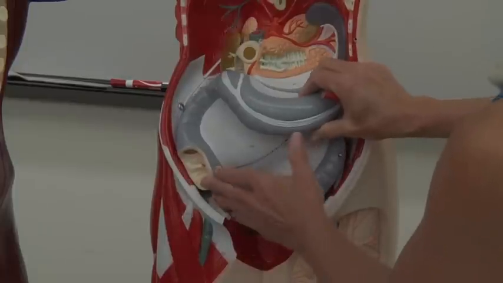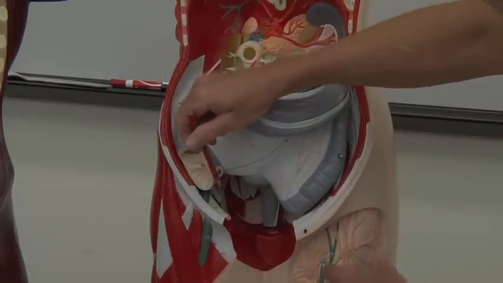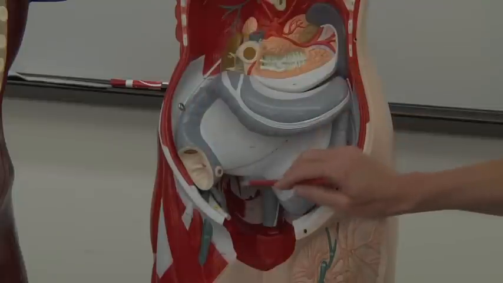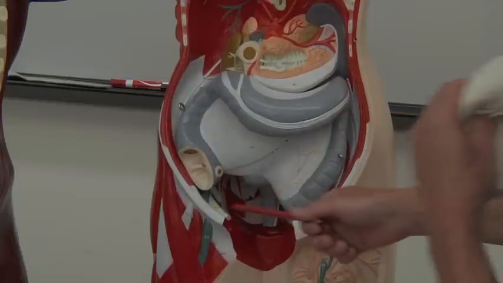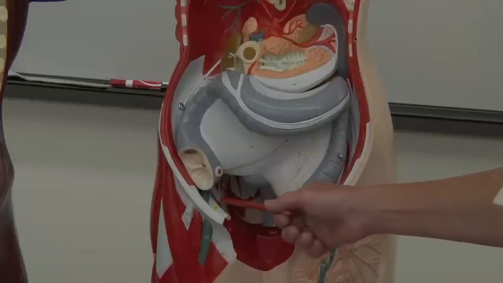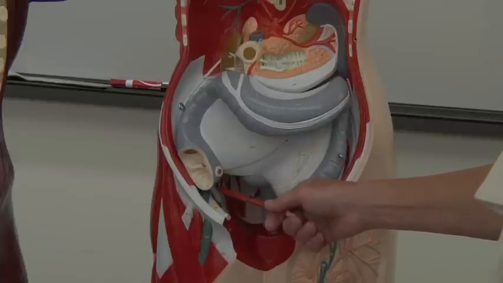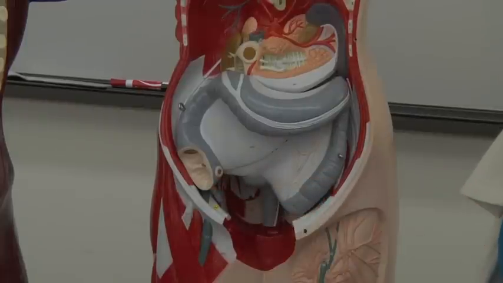So if you have lower right quadrant pain, people are generally going to try to investigate to see if your appendix seems inflamed, because you want to get that out before it bursts. And of course, you can live without that. It has a lot of immunological tissue in it, but you can just cut it off and be done with it.